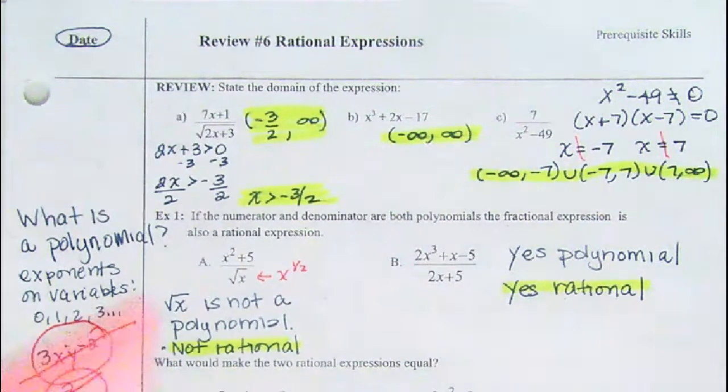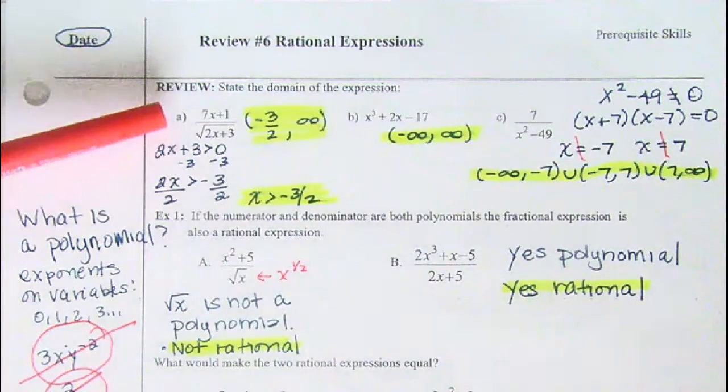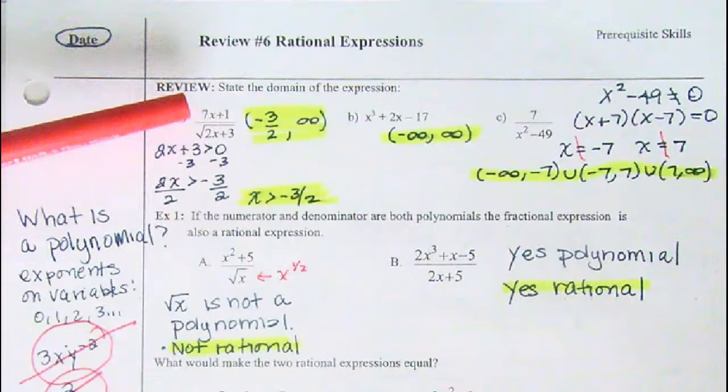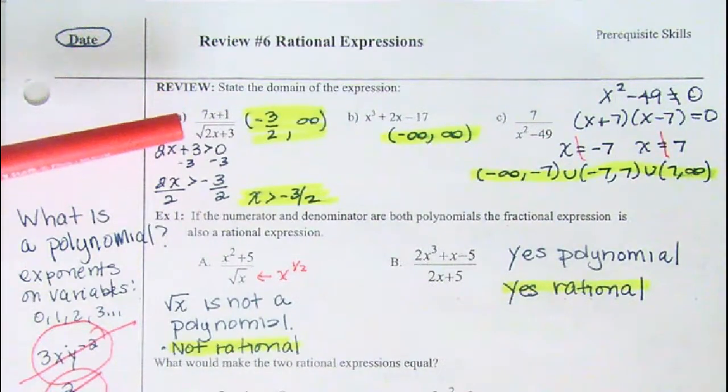So if you look at example A, you'll notice that I can put any number in for x in the numerator because it's okay if the numerator is 0. 0 divided by a number is 0. But if you look at the denominator, we have two things we have to consider. Item number 1 is the denominator cannot equal 0.